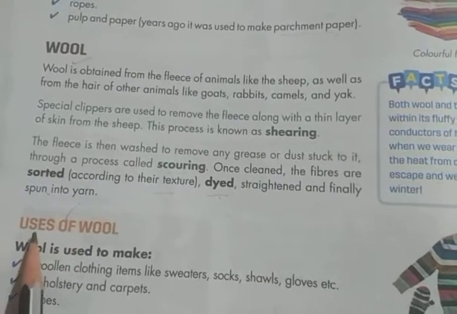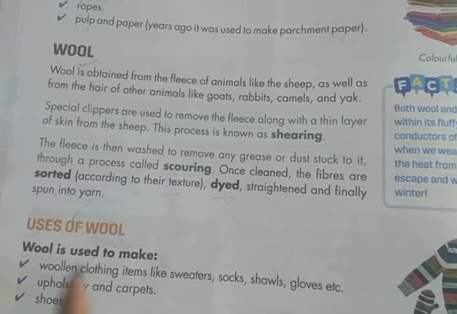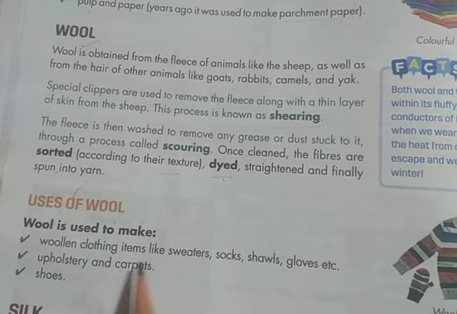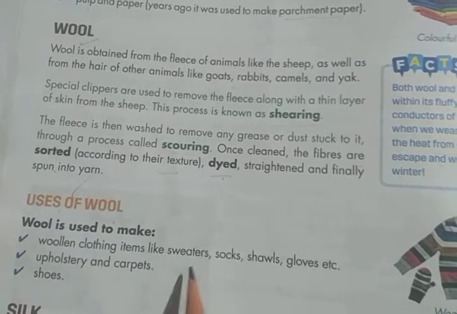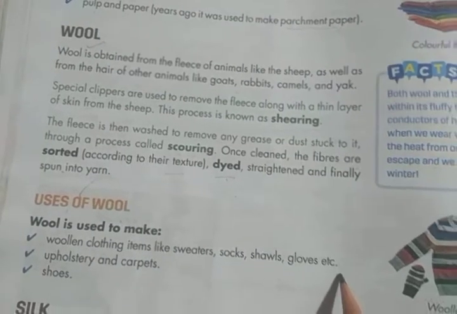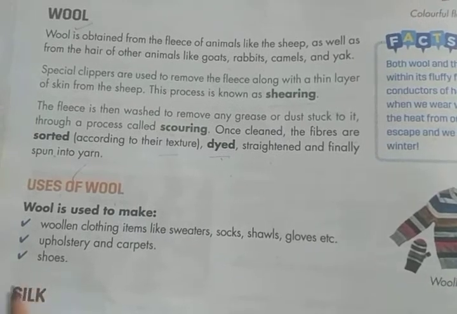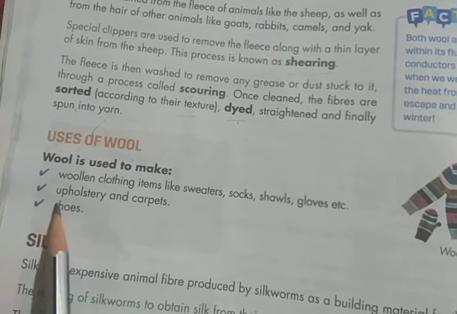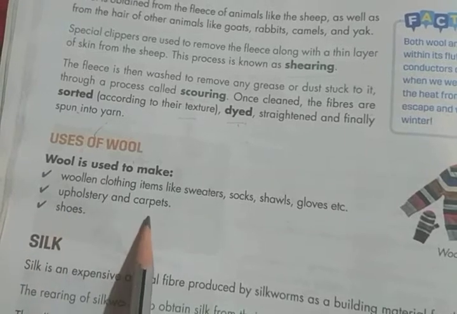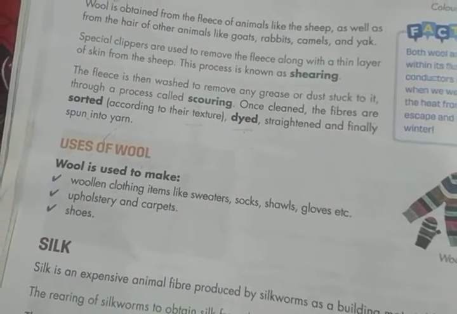Here, the uses of wool. Wool is used to make woolen clothing items like sweaters, socks, shawls, gloves, etc. Second, upholstery and carpets, shoes, etc.